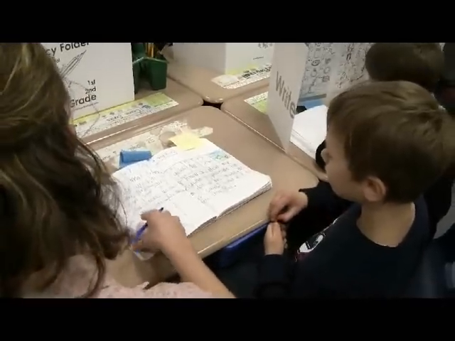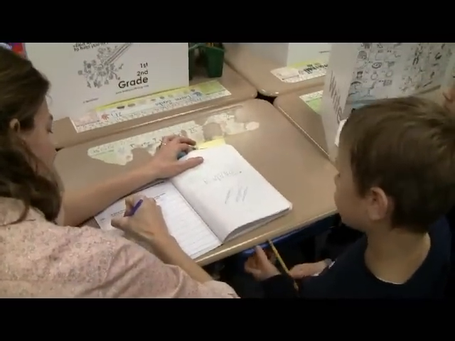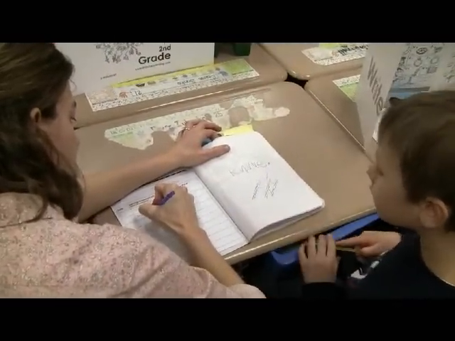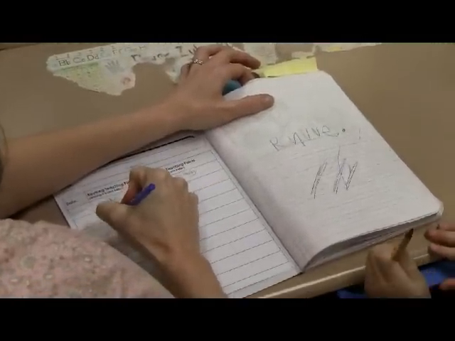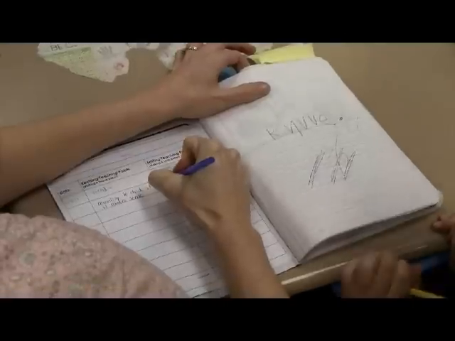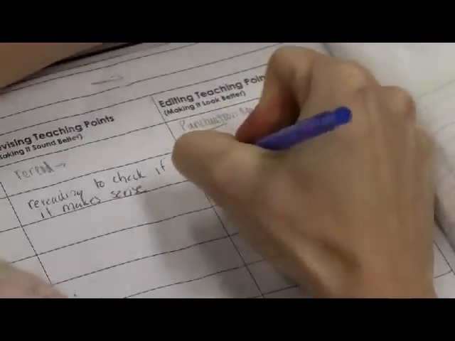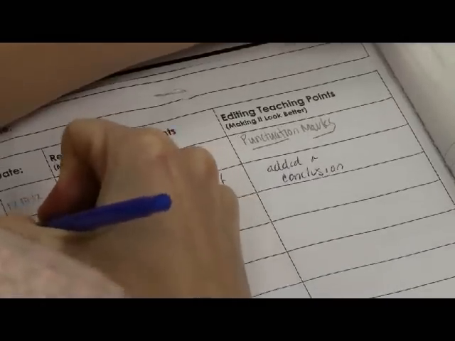So here's what we worked on today. We worked on rereading to check if it makes sense. And we added a conclusion. So those are two things you can do every day when you do your writing from now on. Reread it and add a conclusion.